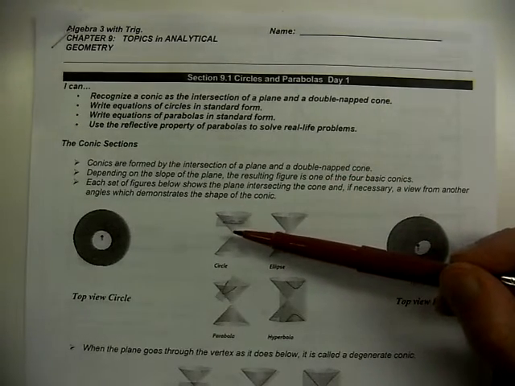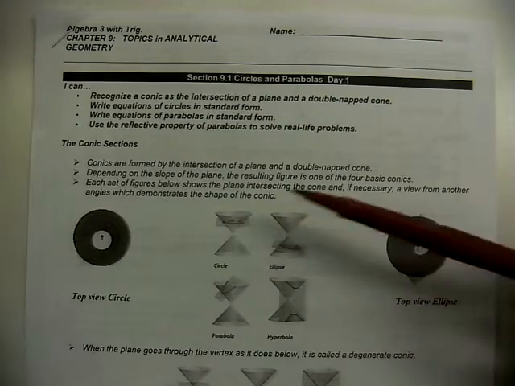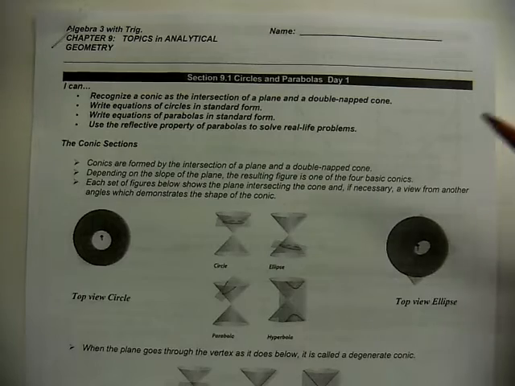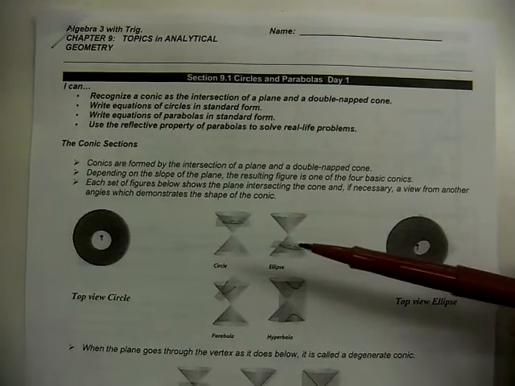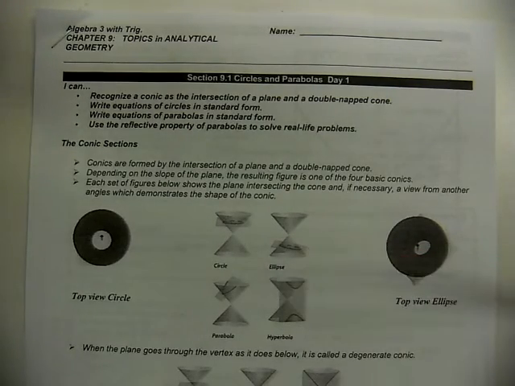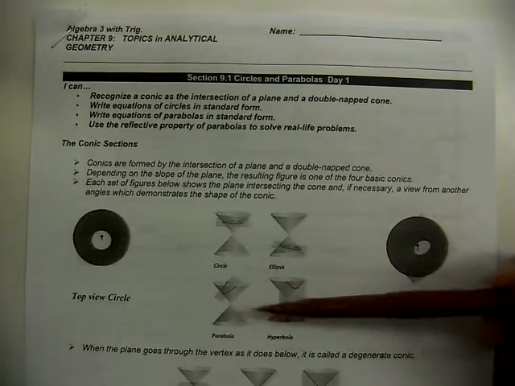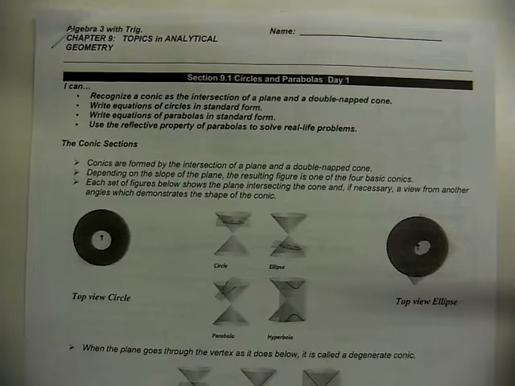So if we take a cross section, we'll take a plane and slice it through at different angles, and the outline results in these four shapes here. And these are the conic sections, because we took a cross section of a cone. And we've got our circle, ellipse, parabola, and hyperbola. And those are the shapes we'll be studying in these next few sections here.